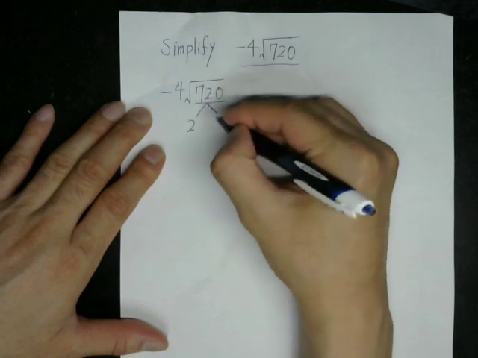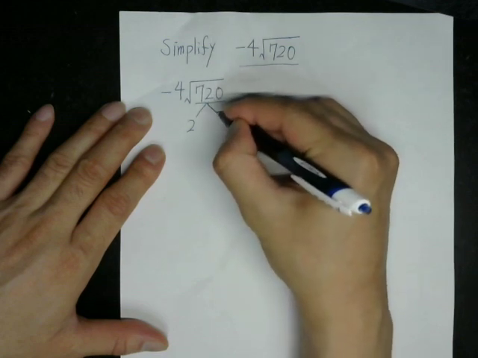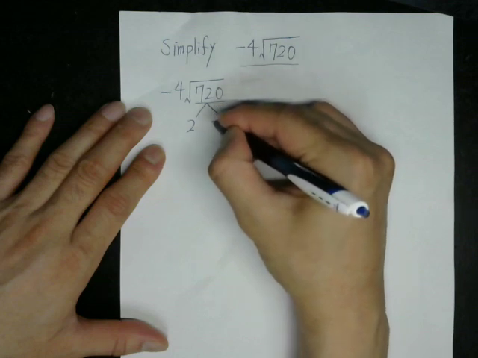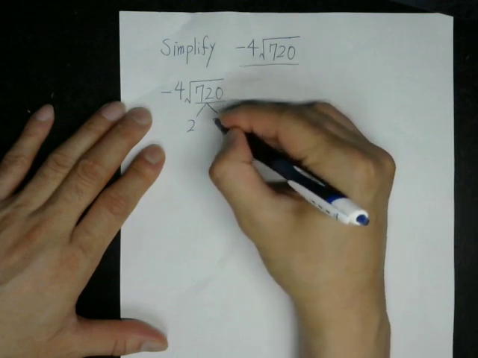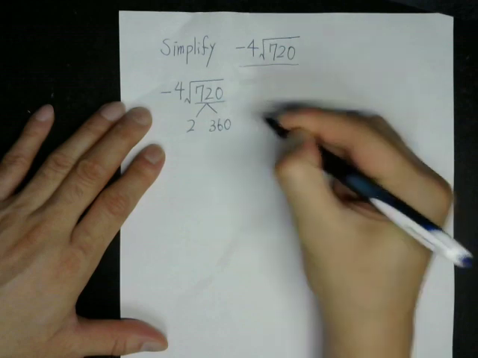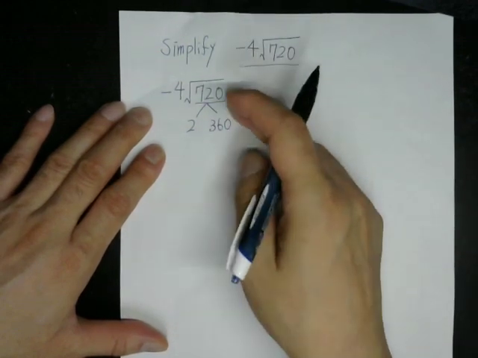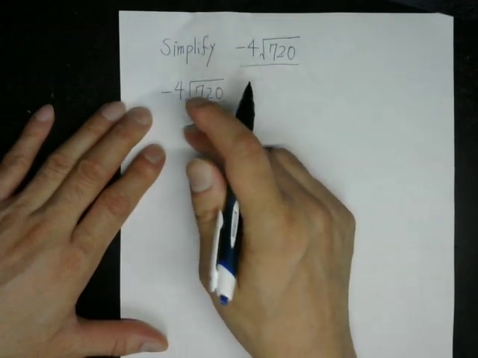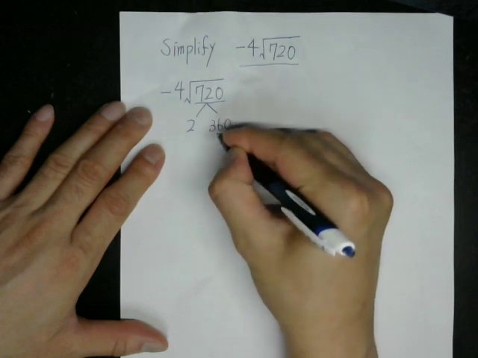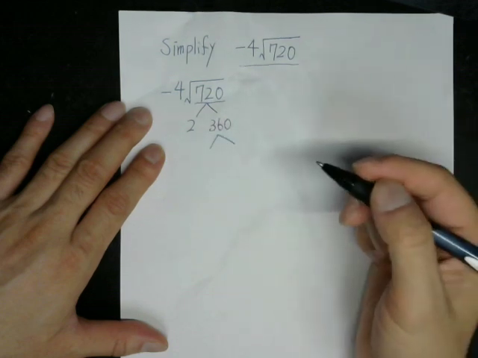And then on the other branch you write the quotient of 720 divided by 2, so it's 360. So 720 contains 2 and 360.